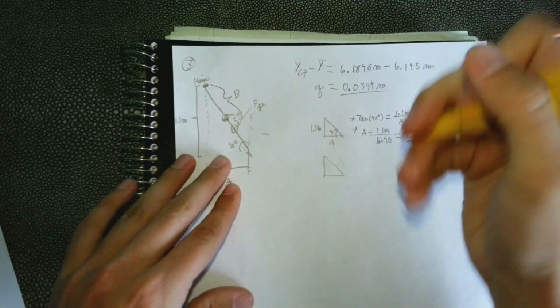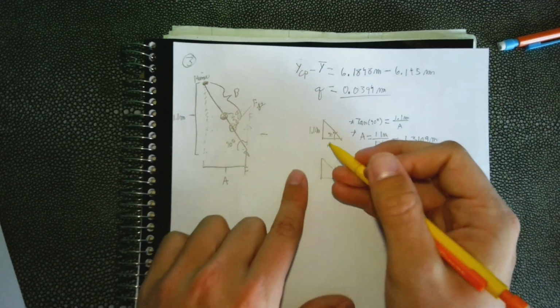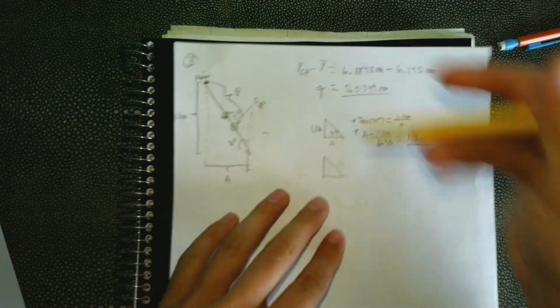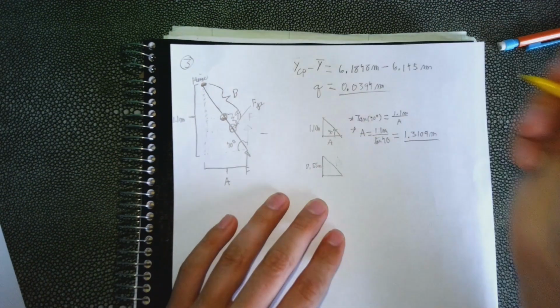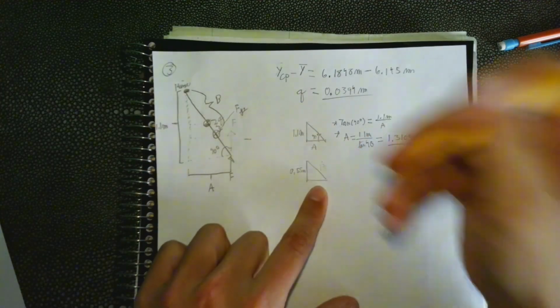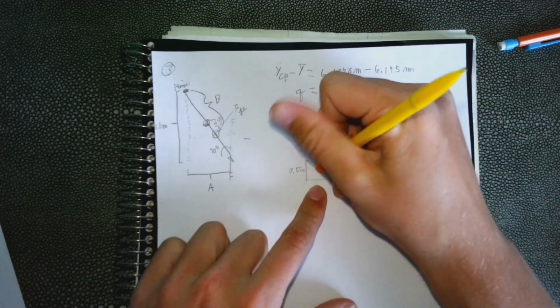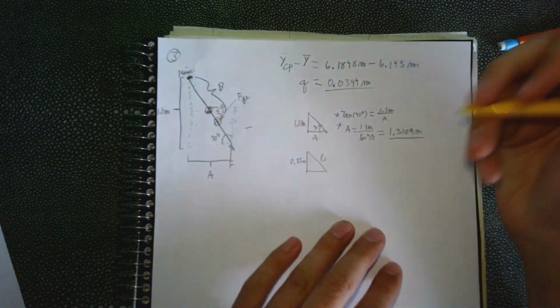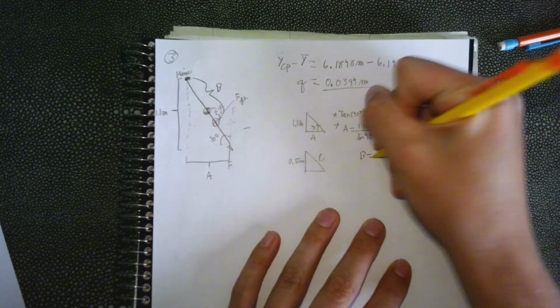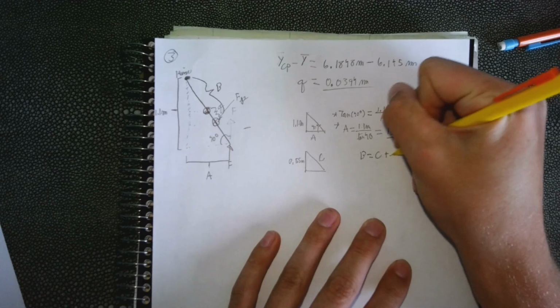So that height is just half of the regular height, so 0.55 meters. And this isn't B, we'll call this, geez, I'm running out of letters, so we'll call it C. And then we know that B is equal to C plus Q.